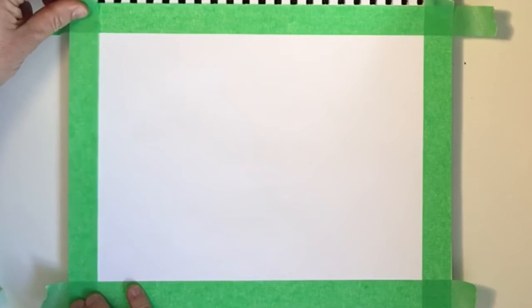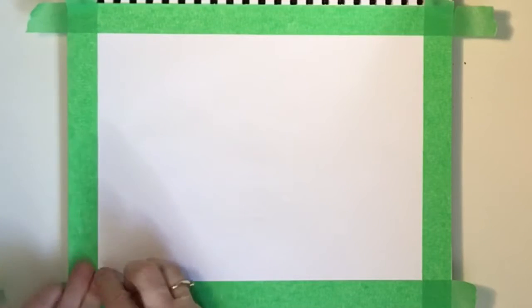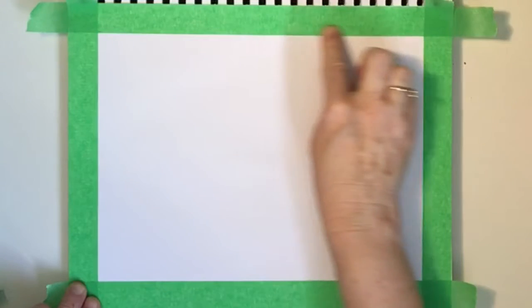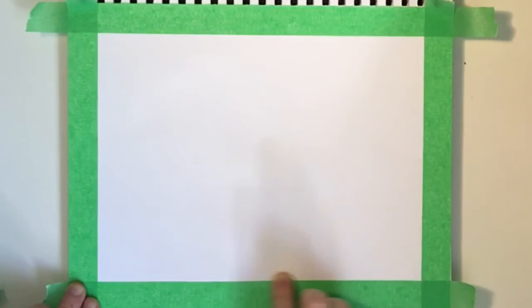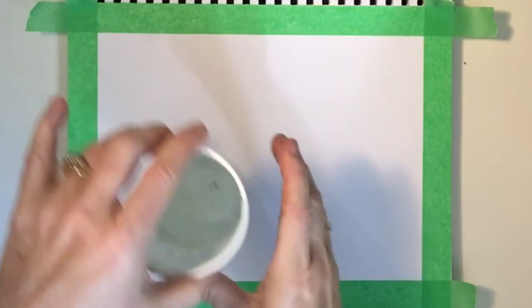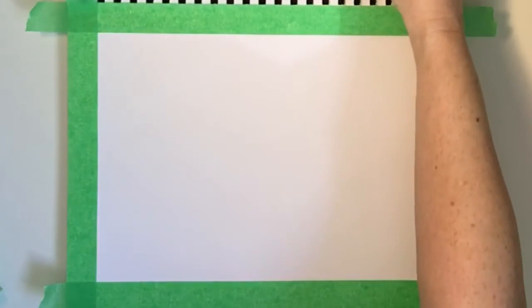So first of all, we're going to be working on the wood background. And there's a really cool technique that I've learned to make a fake wood background. You'll also need some water to dampen your sponge.